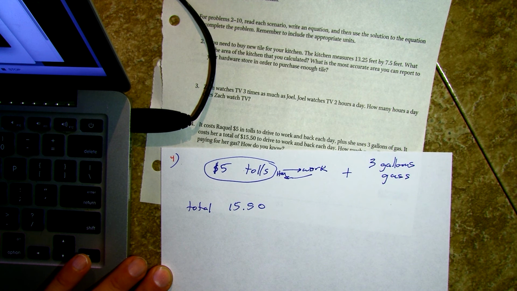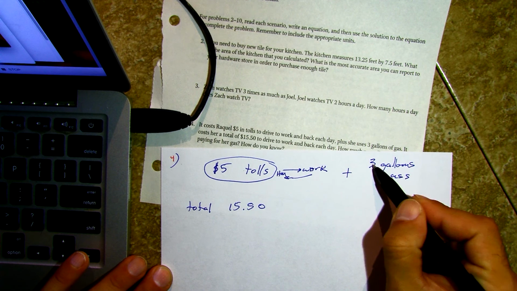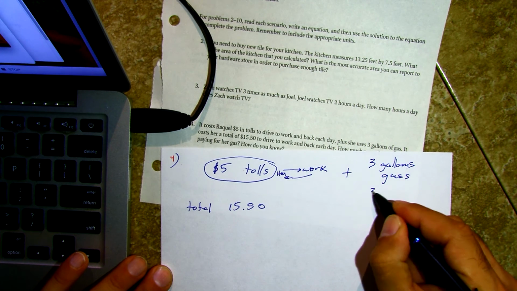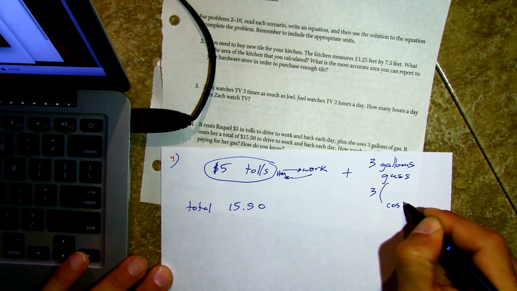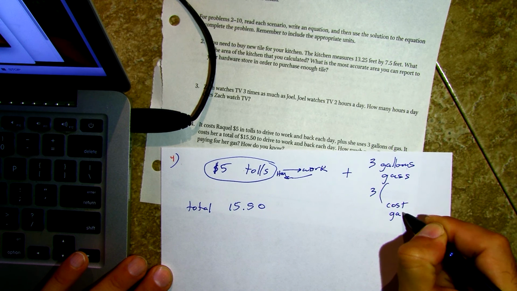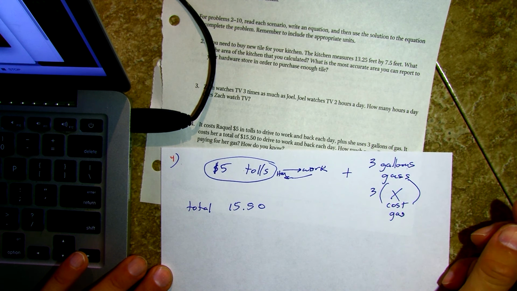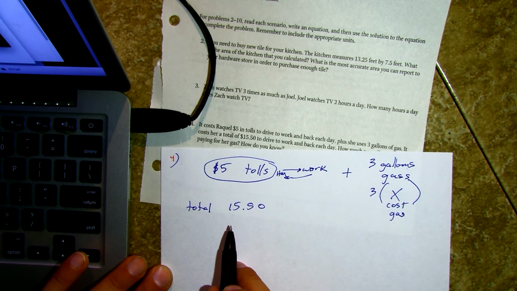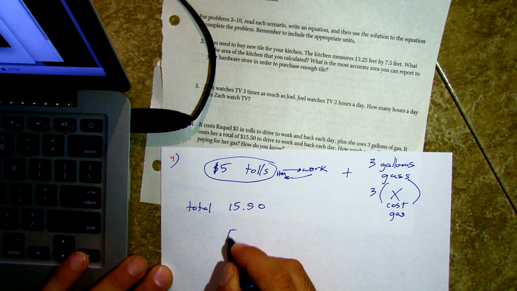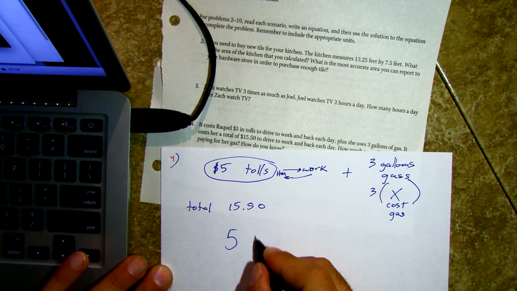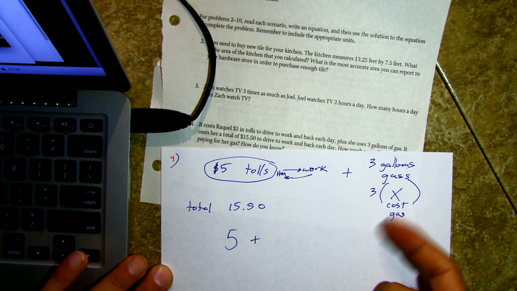Okay, I want to write it out slightly different here. Okay, so our total is $15.50 though. What we don't know, 3 gallons of gas. So 3 gallons of gas, but what I don't know is the cost of the gas, right? Because this could actually change. Gas prices go up and down a lot, and it's kind of weird how it's organized around the world. Okay, but if I look at this, we know it's going to cost $5 for tolls, plus the 3 gallons of gas, and I don't know the amount, and that's going to equal 15.50.